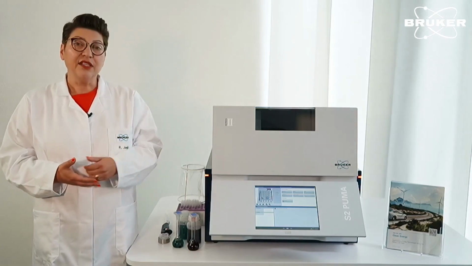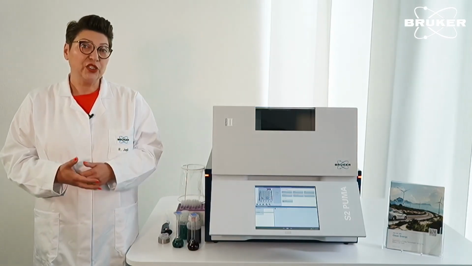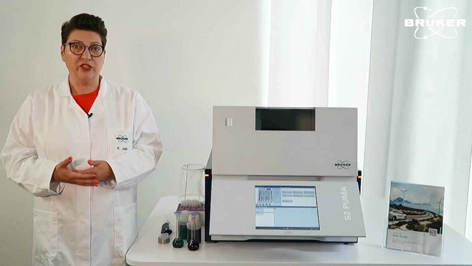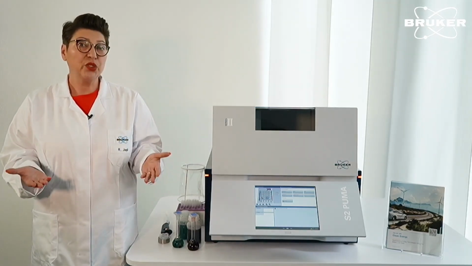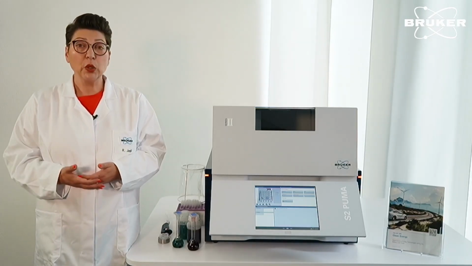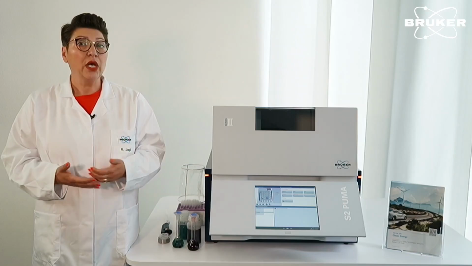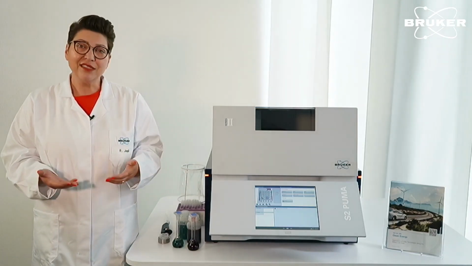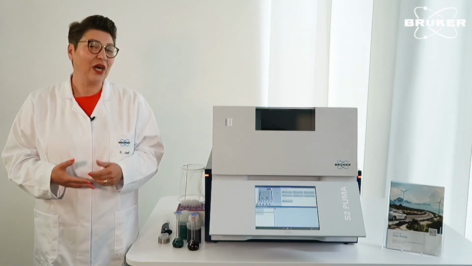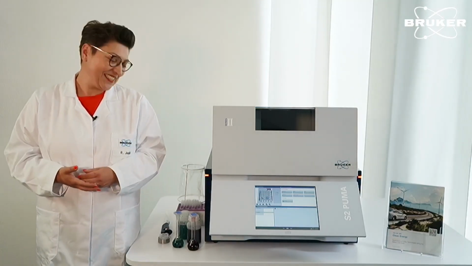So here, this is our S2 Puma, our energy dispersive tabletop system, which can be used for this kind of applications. Typical materials which are analyzed by XRF are powders like NMC powders or black mass, but also liquid precursors can be very easily and fast analyzed with the system. Now I would like to show you how really fast and easy it is.